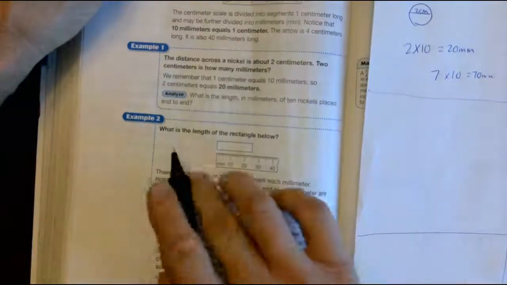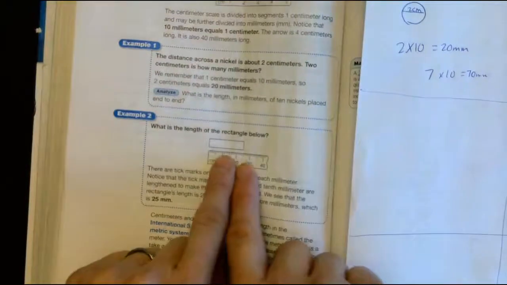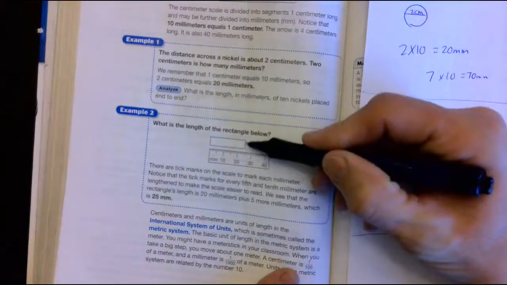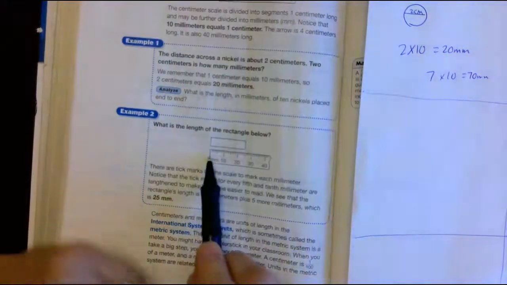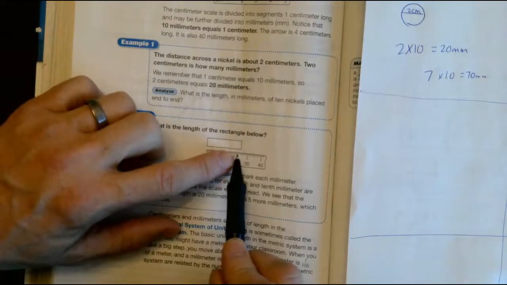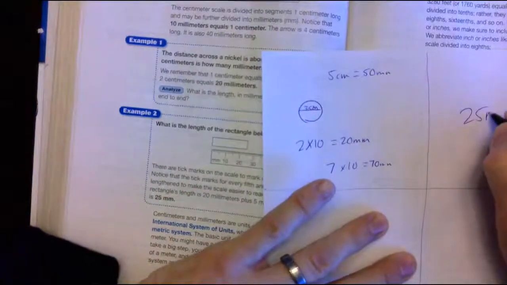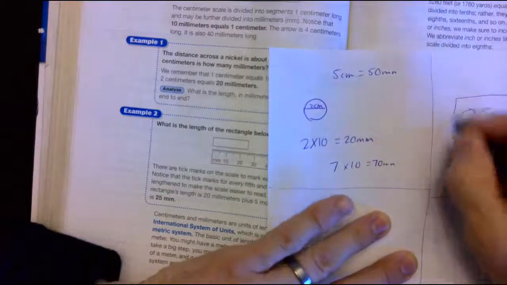Okay, what is the length of the rectangular box? Length is always across it horizontally. Okay, the width would always be going up and down. So now let's take a look at it in millimeters. 10, 20. Now we're going to count these little ones. 21, 22, 23, 24, 25. 25 millimeters. Centimeters and millimeters are pretty super easy.